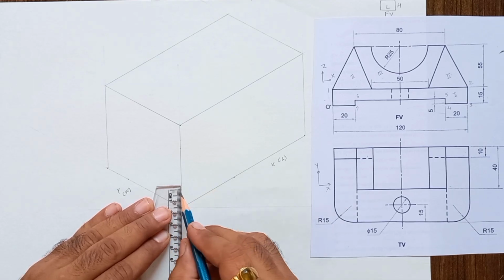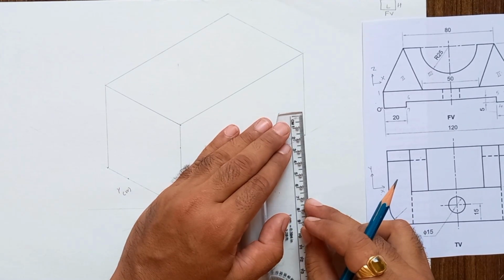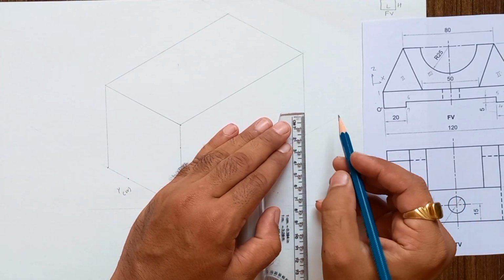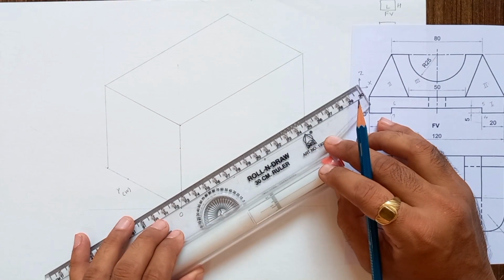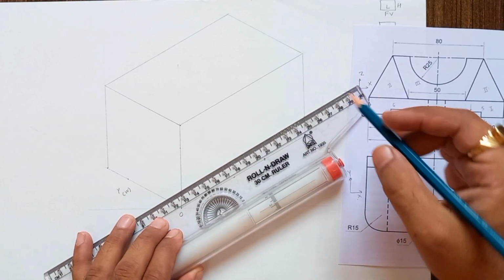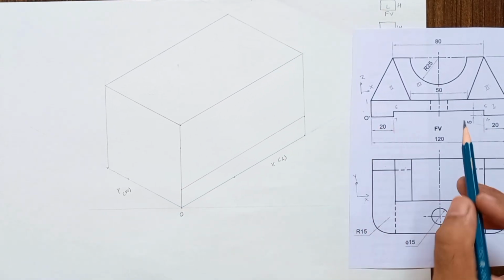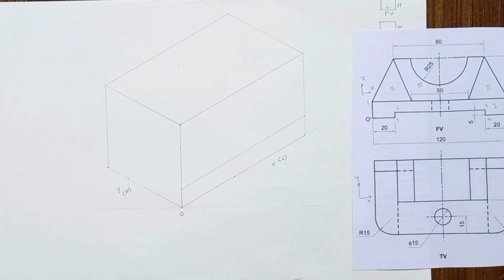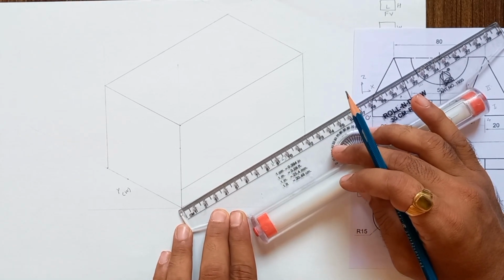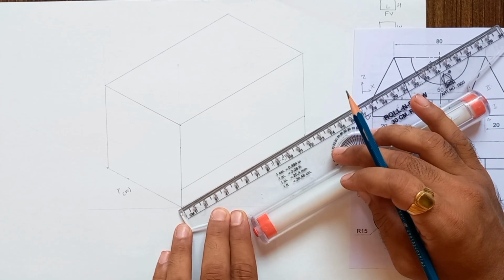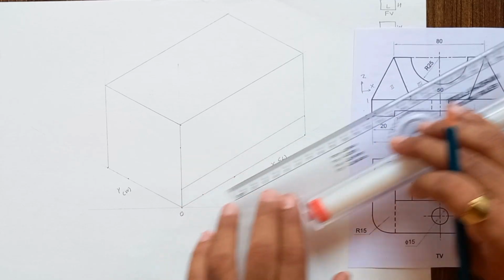By using thin line, make this box first, 15 mm. From both the sides, from O point and from 3 point, there is a 20 mm line going in the x direction. 20.